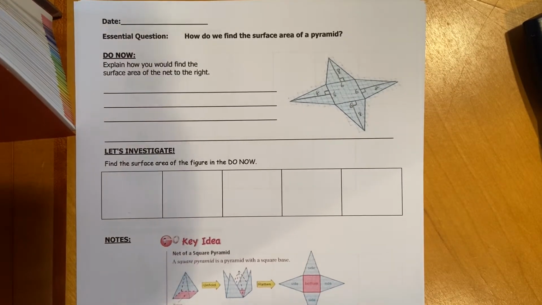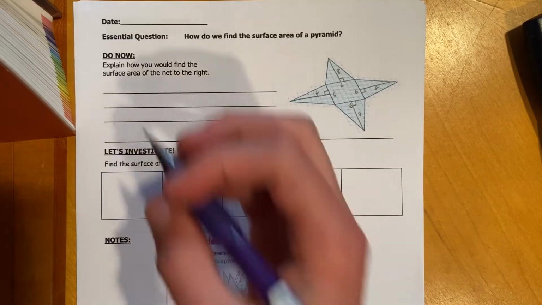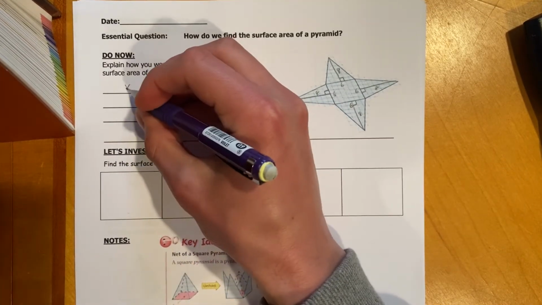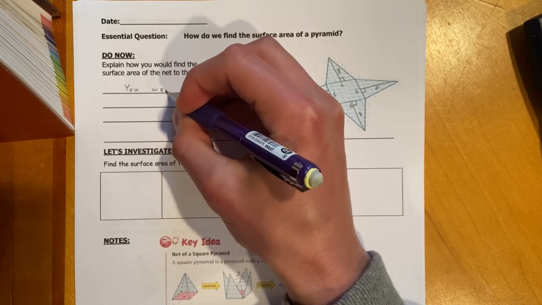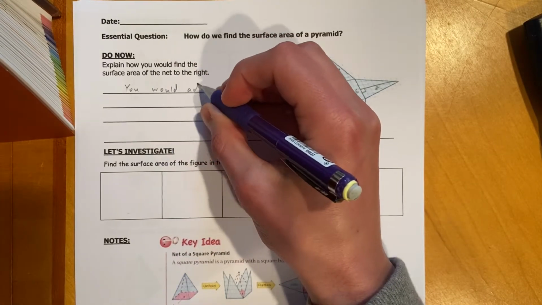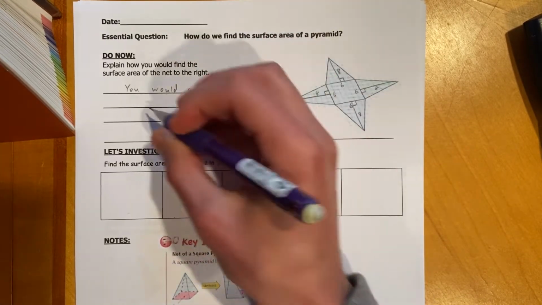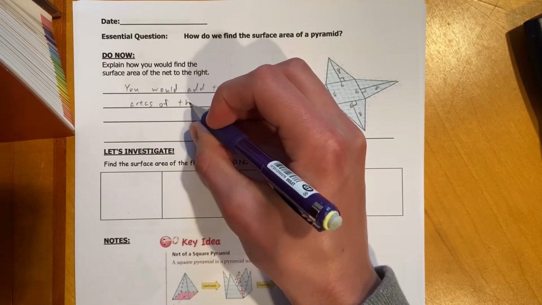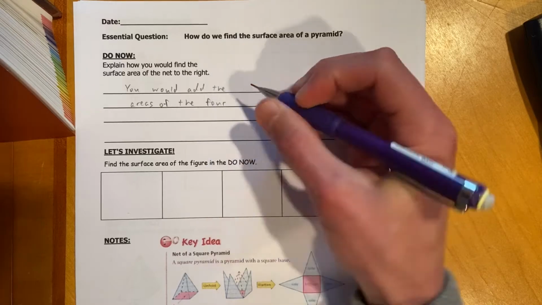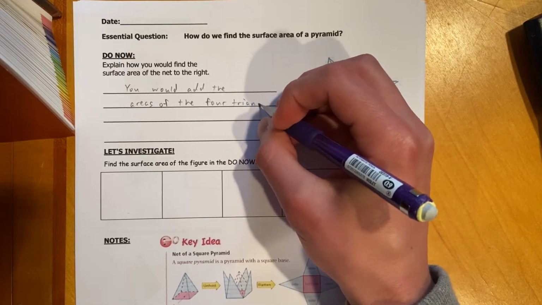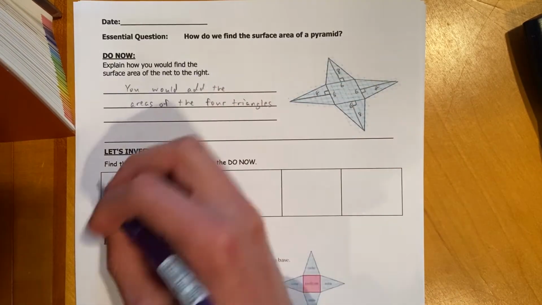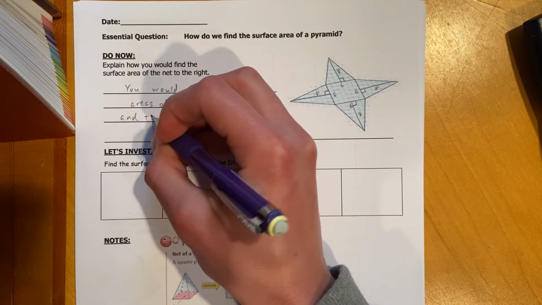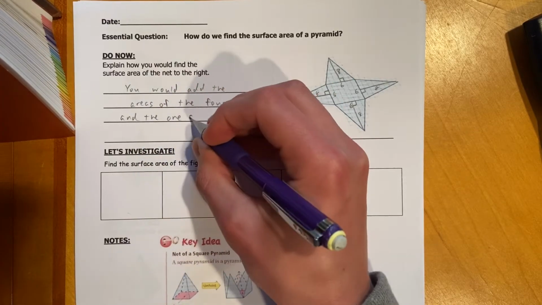Okay, so to find the surface area of the net to the right here, how we would do it, you would add the areas of the 4 triangles and the 1 square.